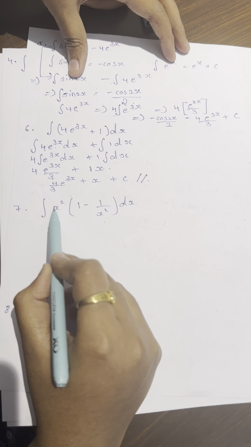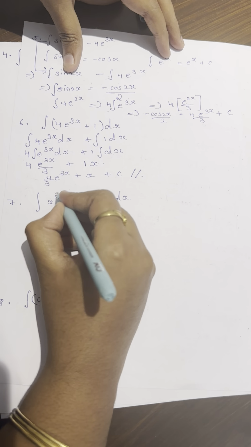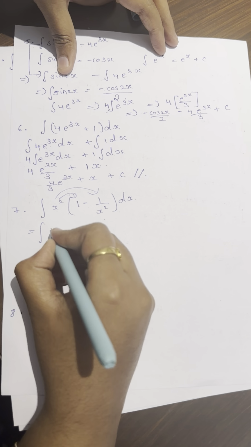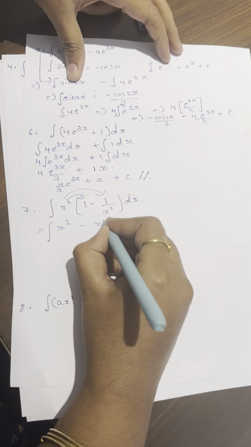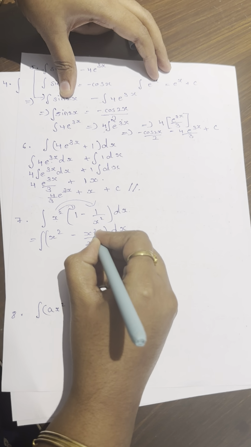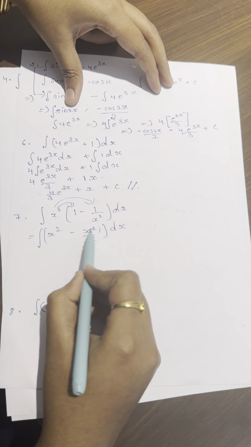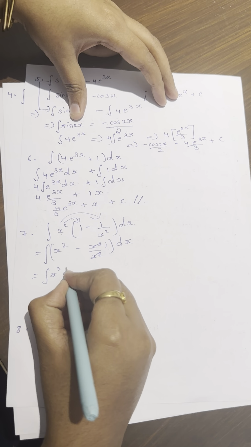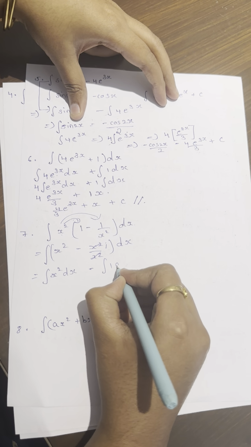When you have the terms in the product, first make sure you are multiplying the terms inside. So our question turns out to be x square minus x square by x square into dx. So we can simplify this and write it as 1. Now we have two terms. We are splitting into two integrals as integral x square dx as one term, integral minus 1 dx as one term.